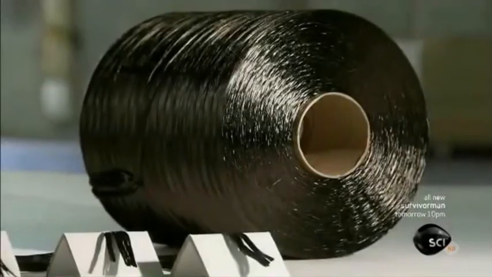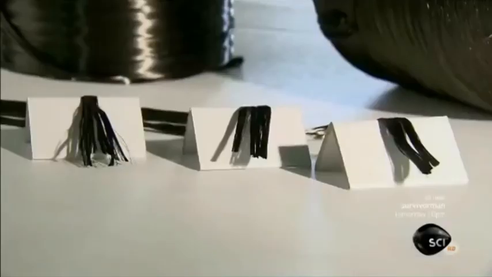Carbon fiber is an engineer's dream. Lightweight, yet incredibly strong. It's a string with thousands of parallel filaments. Multiple strings can be twisted into yarns, woven into fabrics, or molded with resin to produce materials called carbon fiber composites.